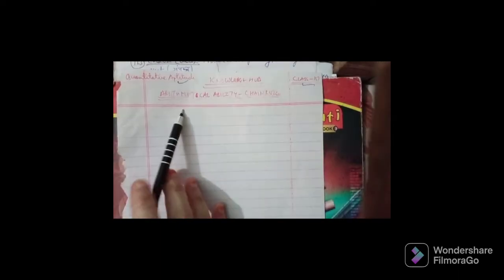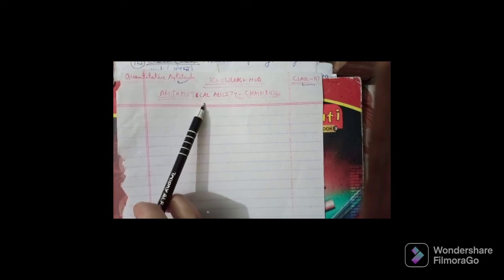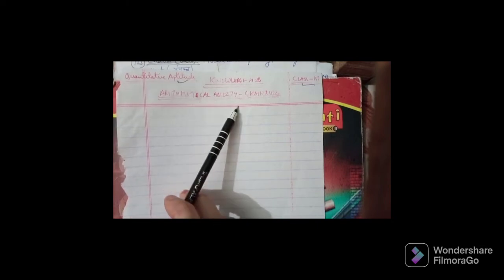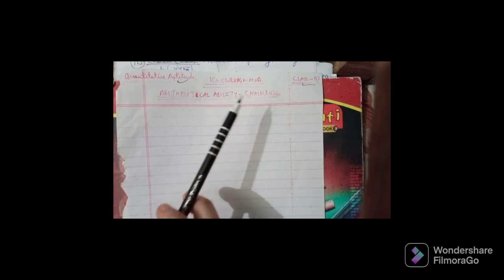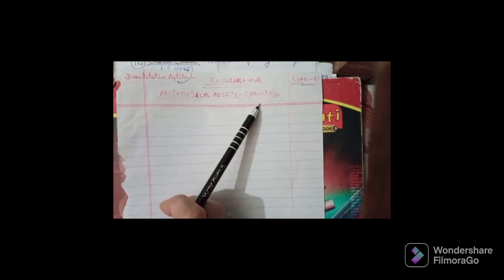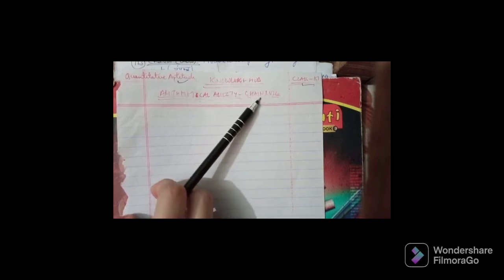Today we're going to start with your quantitative aptitude class. This is your 151st class of the session. In that we have started with arithmetical ability, and we had done operations on numbers, HCF and LCM, and many more topics. The 13th topic that we had done last is partnership. This is your 14th topic, that is chain rule. In chain rule we had done direct proportion and indirect proportion, which are also important, and we had done many questions related to it.